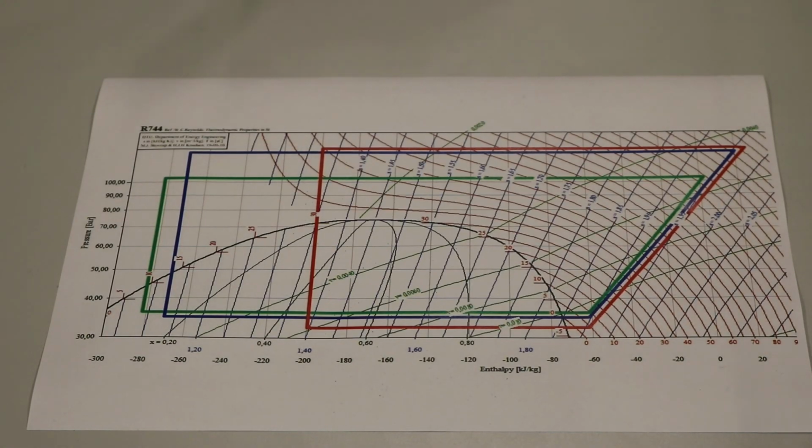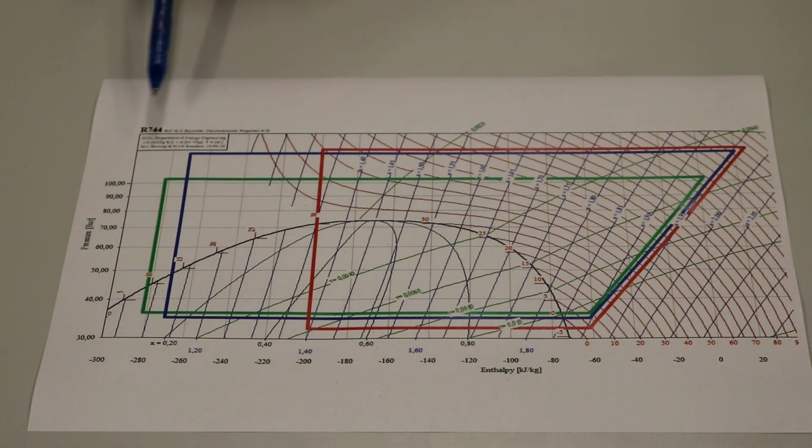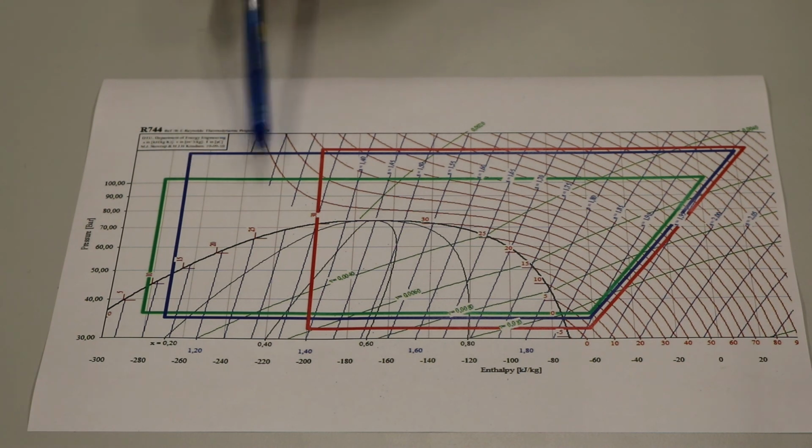Here we have a pressure enthalpy diagram, commonly referred to as pH diagram. It is used to show the refrigerant cycle in heat pumps and refrigerators. Here it is R744, which is pure CO2, exactly what we have in Mayakowa heat pump. On the diagram you can see 3 cycles that I drew to represent different parameters, different cycles at different parameters.